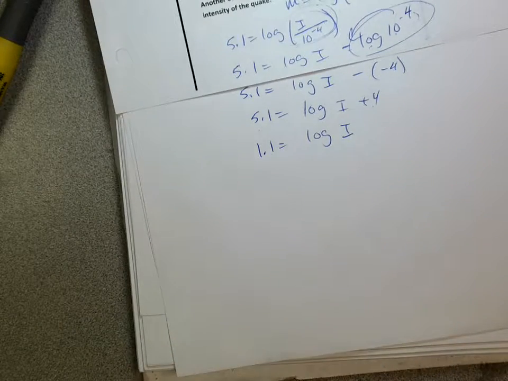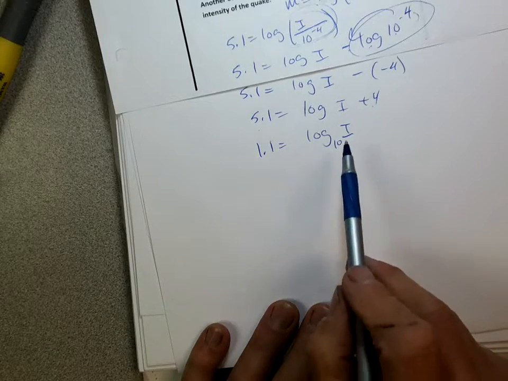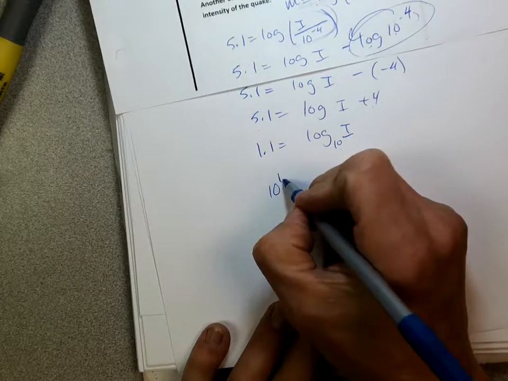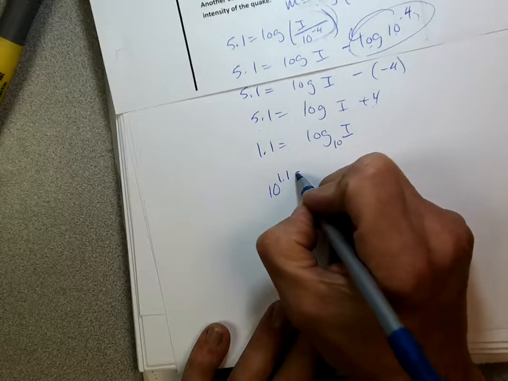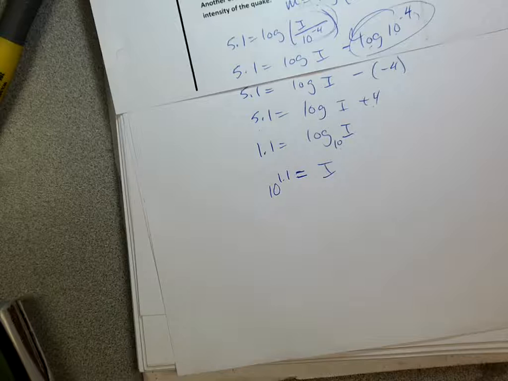Now I want to solve for the intensity, so I'm going to change it to exponential form. And of course there's a base 10 here. I'll go 10 to the 1.1 is equal to my intensity. And 10 to the 1.1, let's find out what it is. 10 to the 1.1 power.